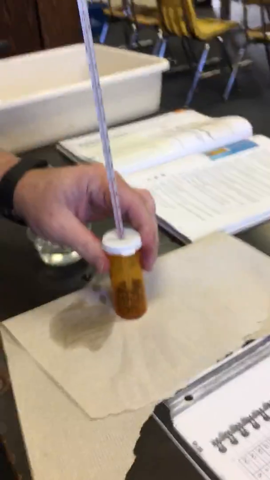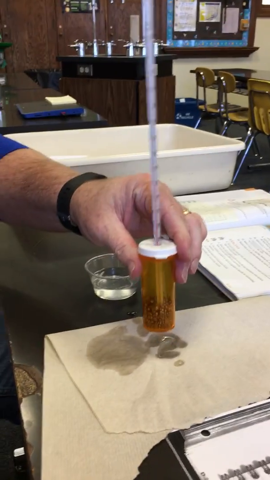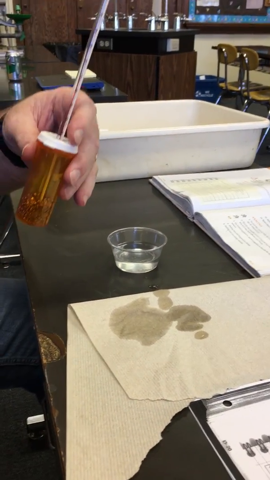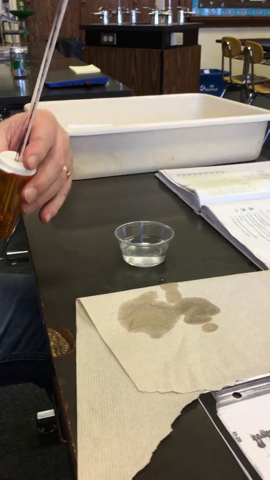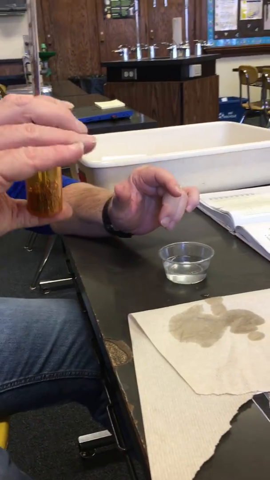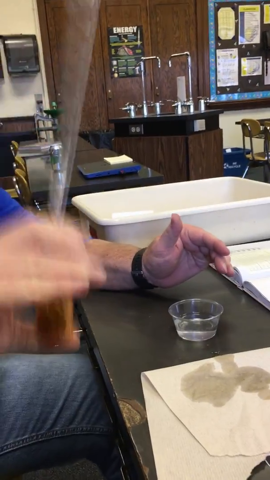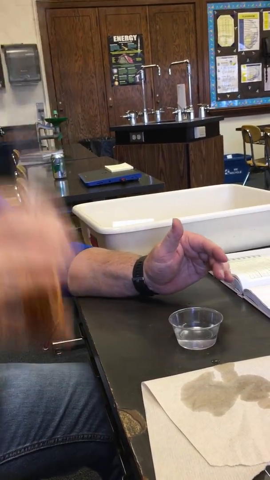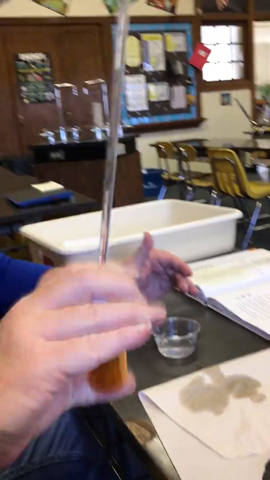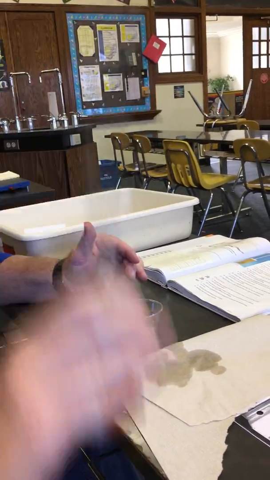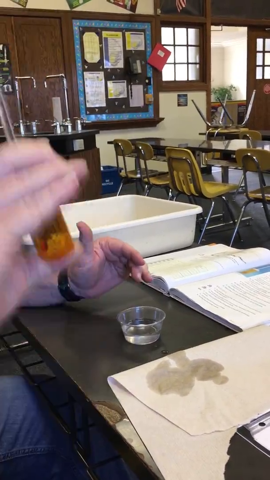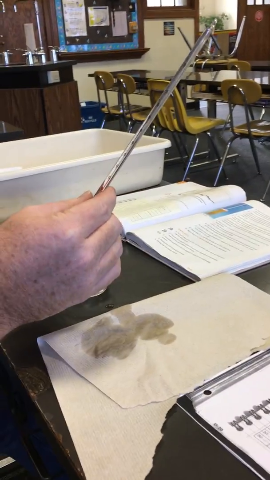Okay, so next we're going to increase the time to 20 seconds. I'm going to take out my shot here. My initial temperature is back down to 20 degrees. Again, I'm going to shake this the same way I did before for 20 seconds. Now I'm going to record the temperature, and it is at 21.5.